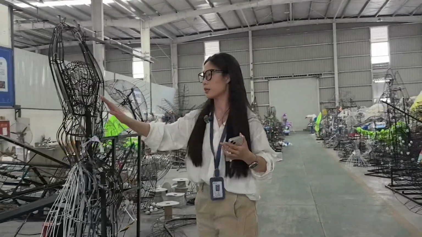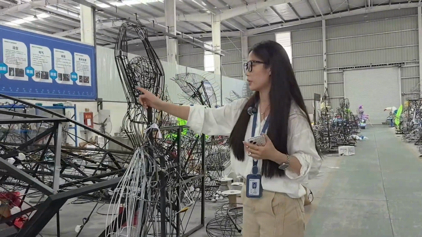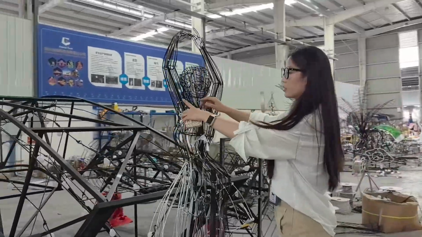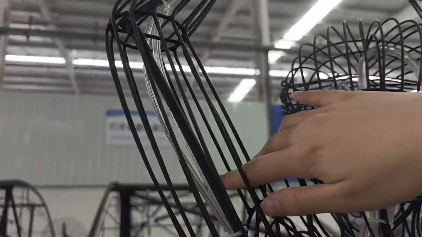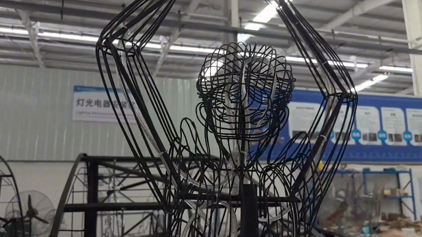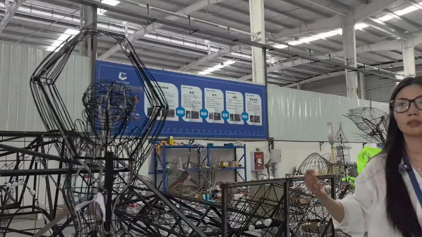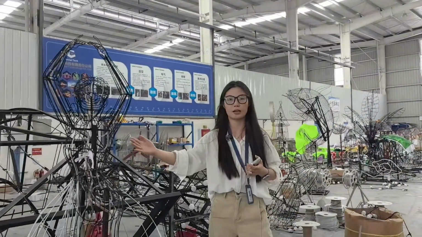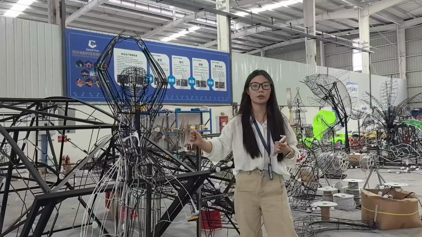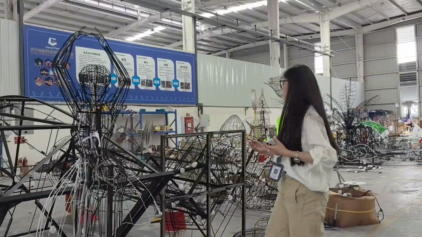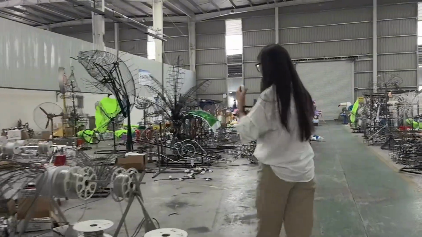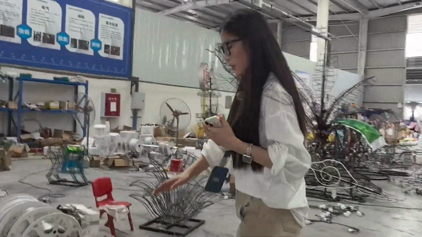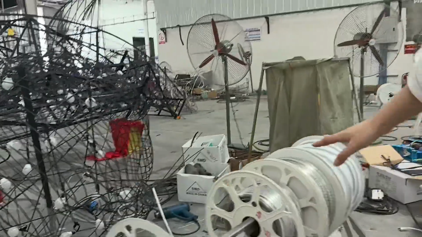And then you can see this beautiful girl. You can see the inner part. Inner is the light tube, it's another light. And we use the IP65 waterproof light on it. So it's waterproof outside. And then you can see we have many types of light tubes.